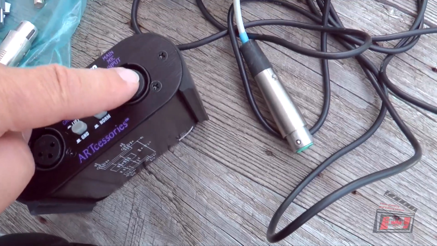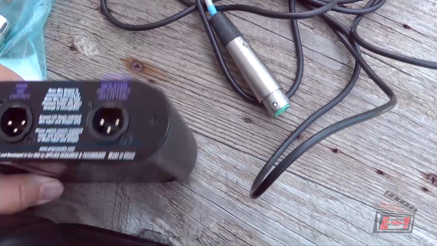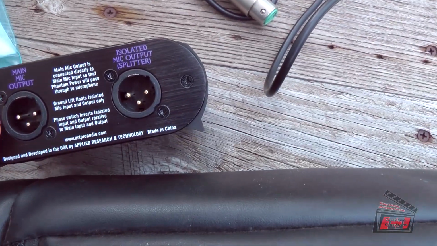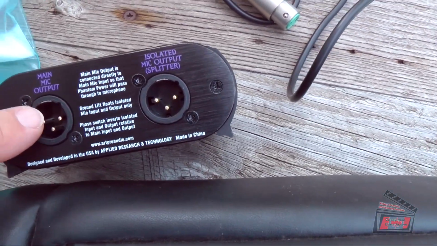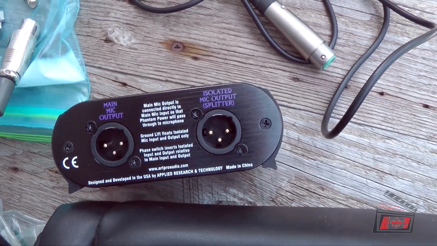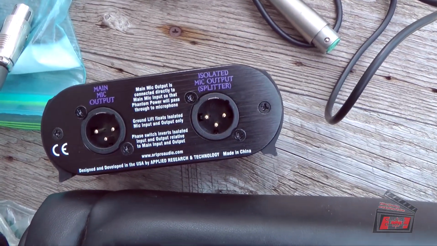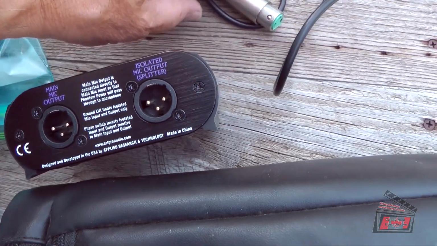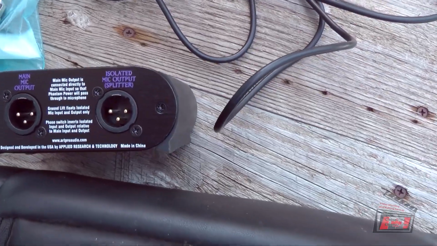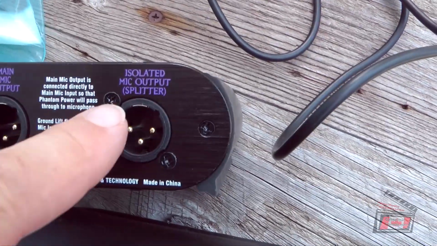And you just have the house microphone, but you have two different outputs on the back. So the main mic output comes out here and plugs into their system, just like it used to. Nobody will notice anything different. But you take your output and you plug it into the isolated output.